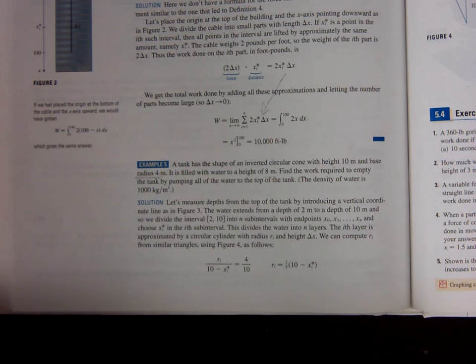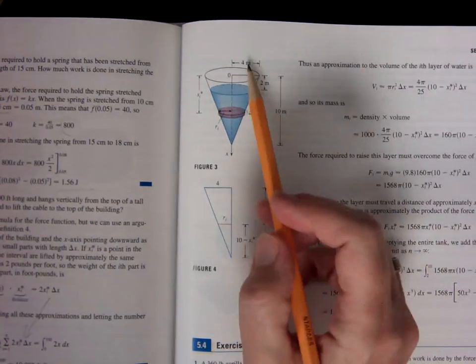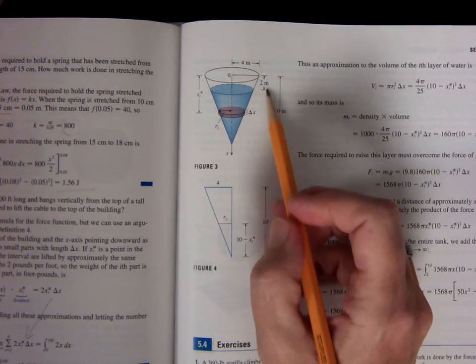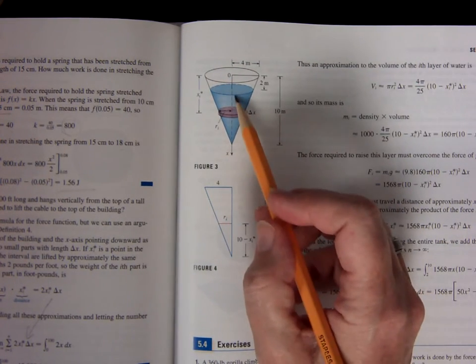So let's look at this solution. We have to measure the depths from the top of the tank, introducing a vertical coordinate line. And we take a look at figure 3, which gives a nice illustration. Here we have the top. Here we have where it's filled. This is 2 meters because we filled it up to 8 meters. We know that the total is 10.